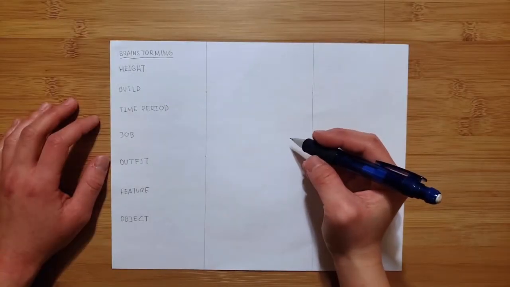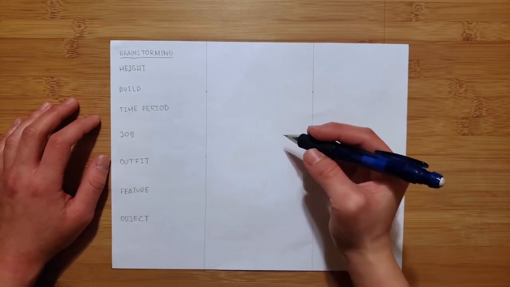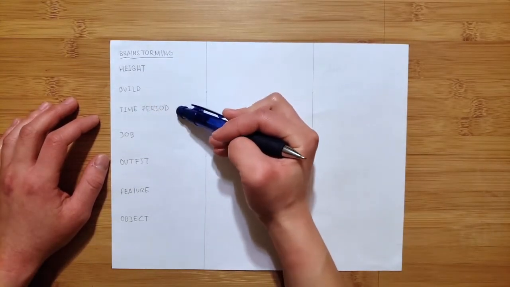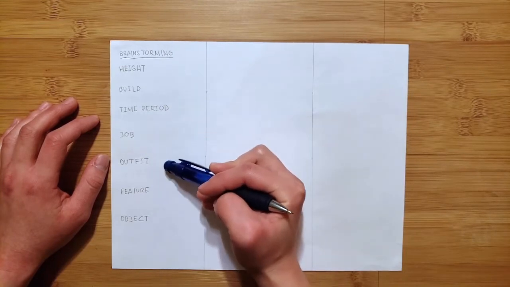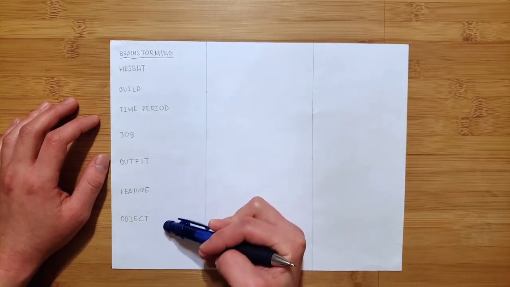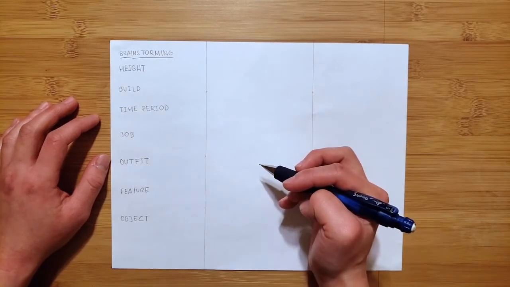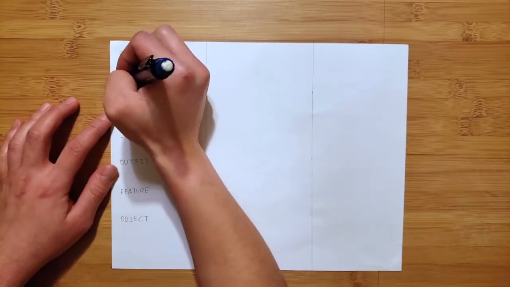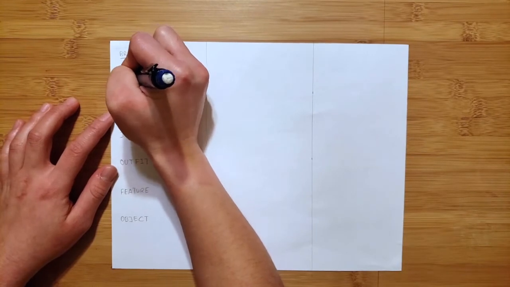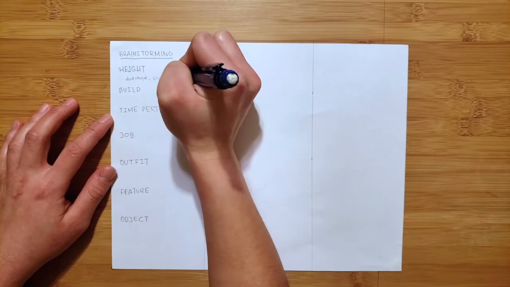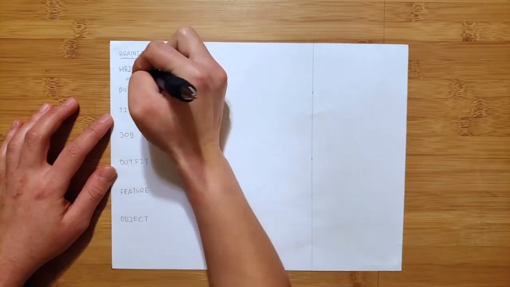Write out the following labels with space underneath to answer: height, build, time period, job, outfit, feature, and object. Now that we've finished our labels, let's walk through what each one means. Note that you don't need to be super specific here. For height, you can just say something like short or even average.